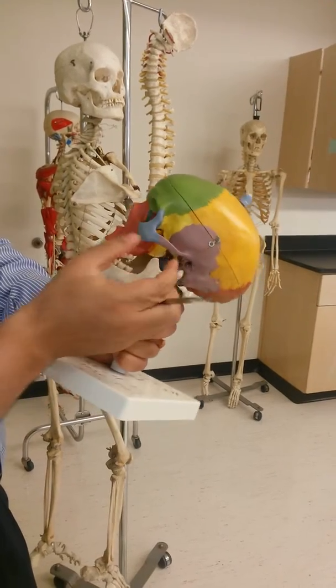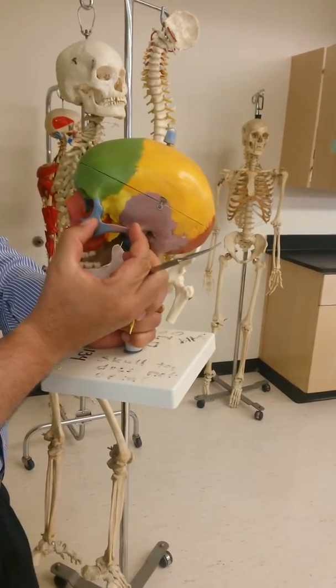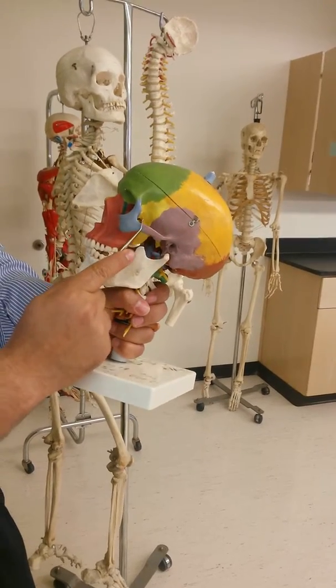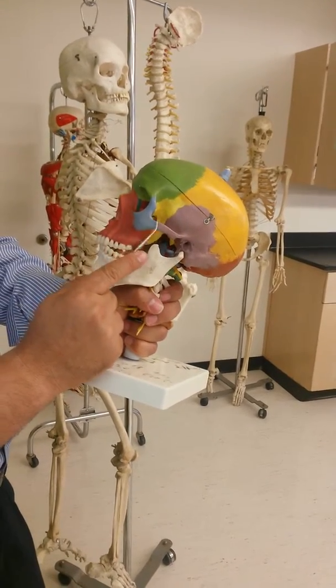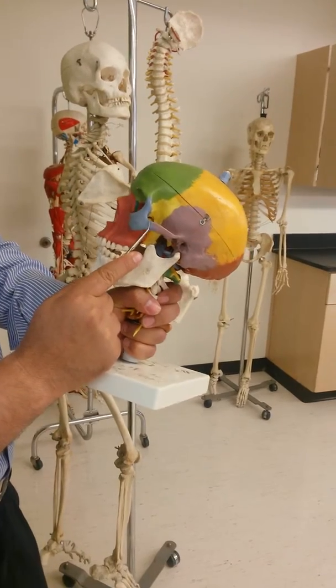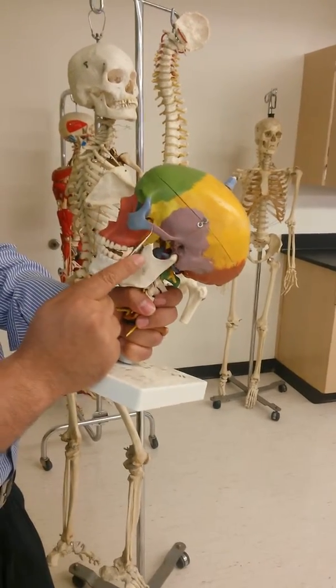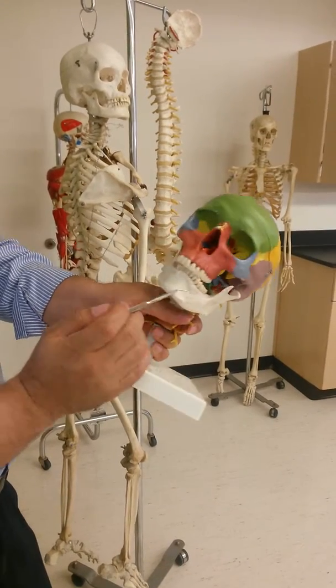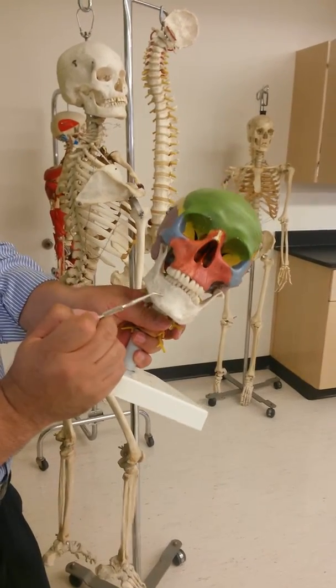Those 2 together, which is this part here, this is called the zygomatic arch, 2 parts, and there's a suture in between here, separation in between. So this little part here, temporal process of the zygomatic bone, and this large part here, this is the zygomatic process of the temporal bone. We also have this bone here, which is the mandible.